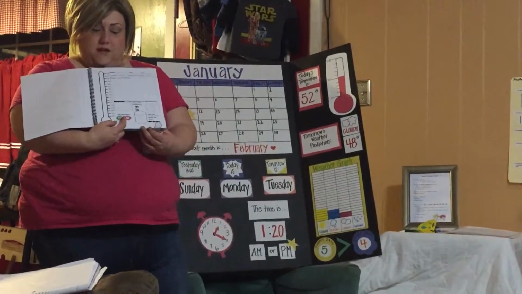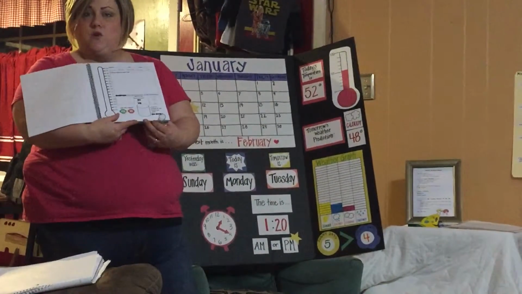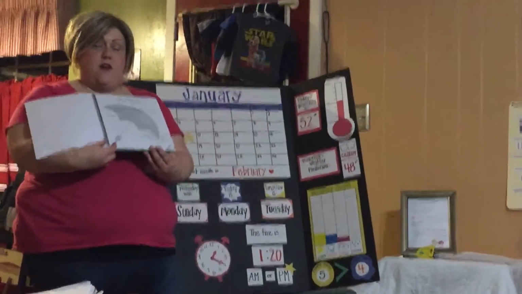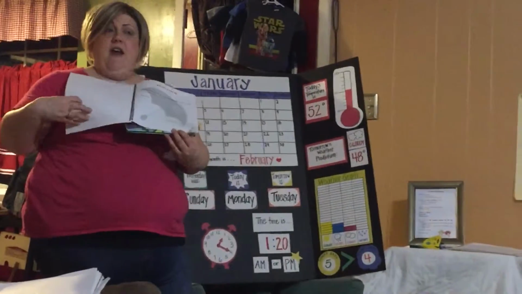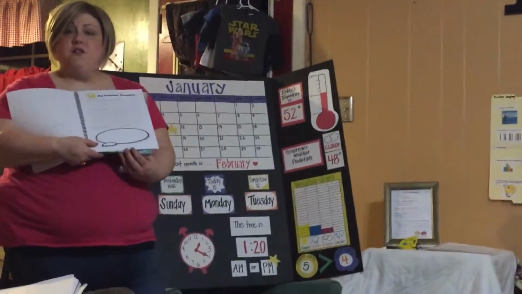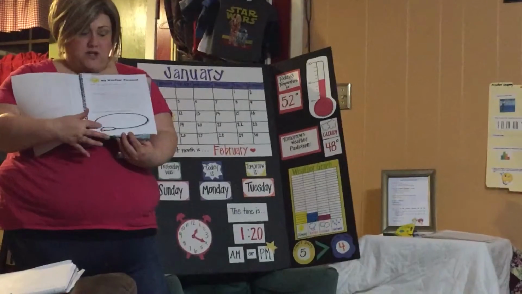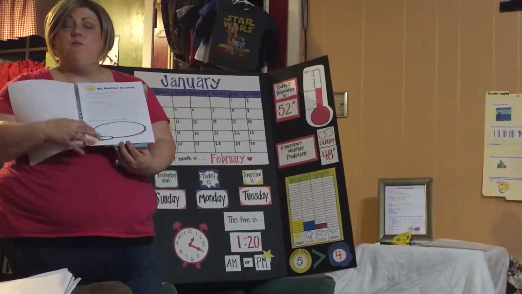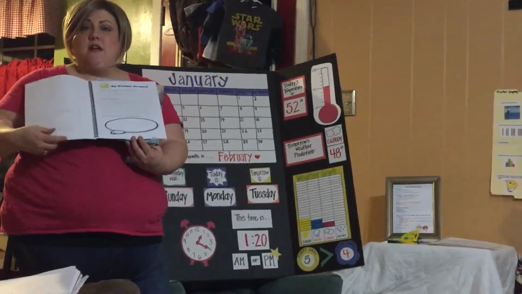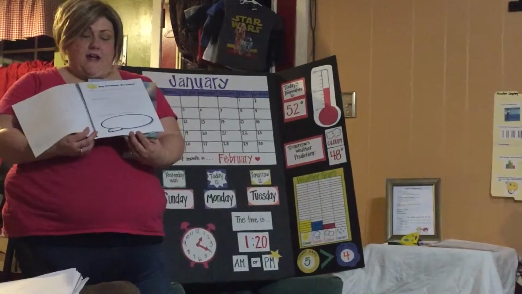And if it did rain, they'll circle yes. If it didn't rain, they'll circle no. And they're going to do that all week. At the end of the week, they're going to make a weather prediction. And that is how they're going to become meteorologists. I'm going to have them draw a picture in the bubble to describe what their weather prediction is for the week. So I'm also meeting some language arts, some reading and language text there as well.